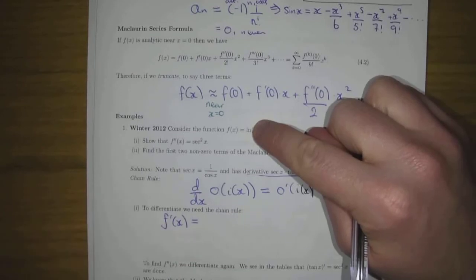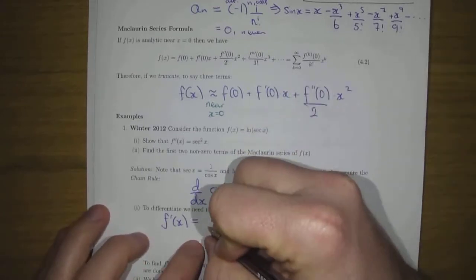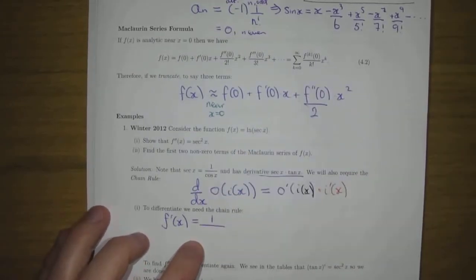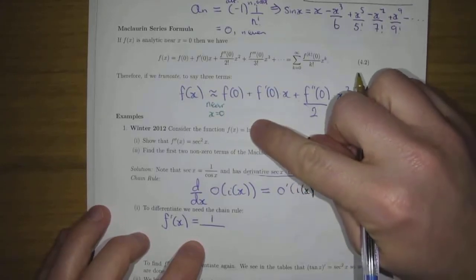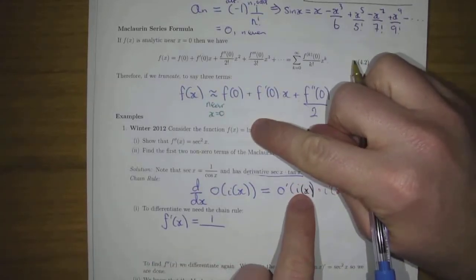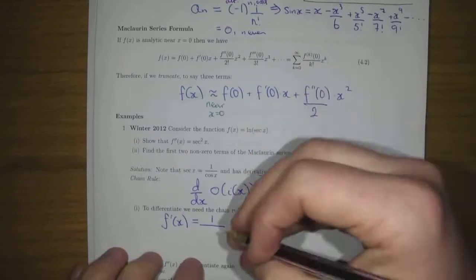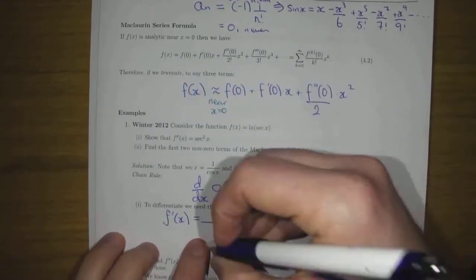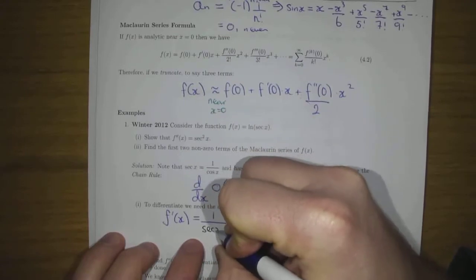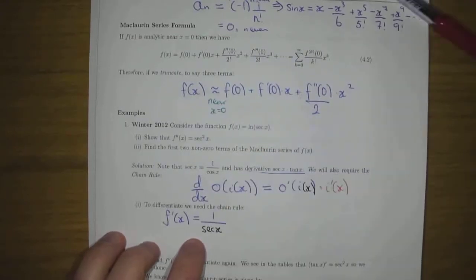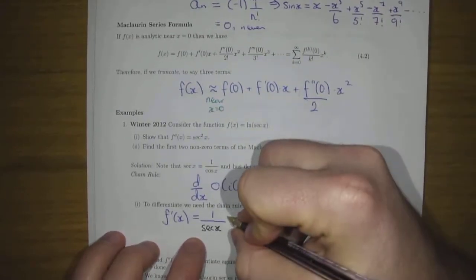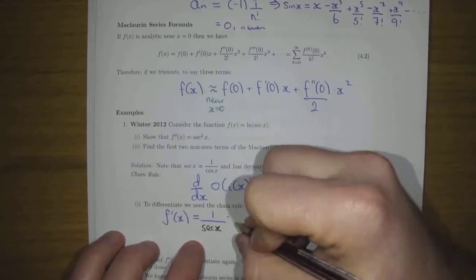And the derivative of log of x in a table or whatever is 1 over x. I might be able to send you tables as well. The chain rule says you evaluate the inside. So instead of 1 over x, evaluate at x equal to the inside, which is sec of x, times the derivative of what's inside, and the derivative of sec is sec tan.